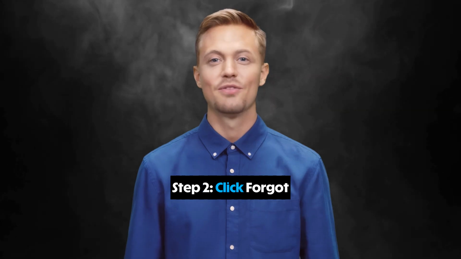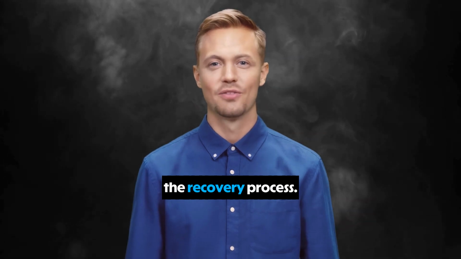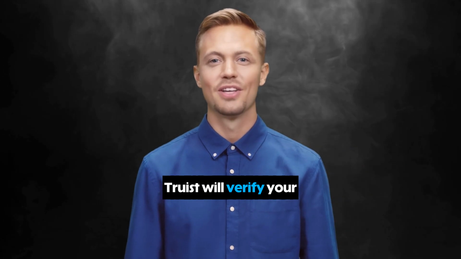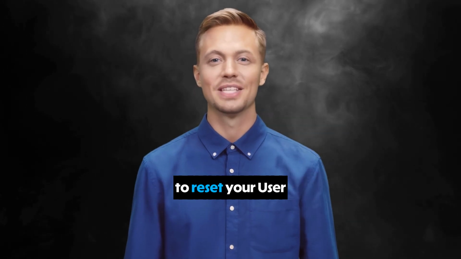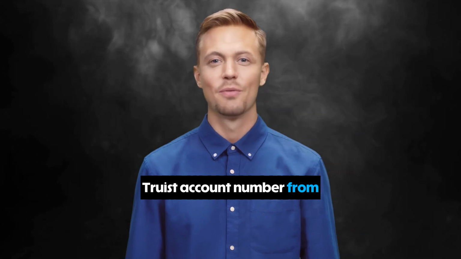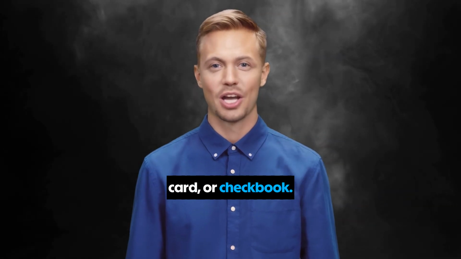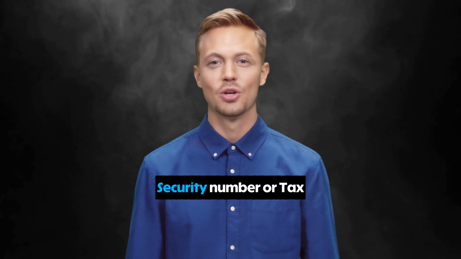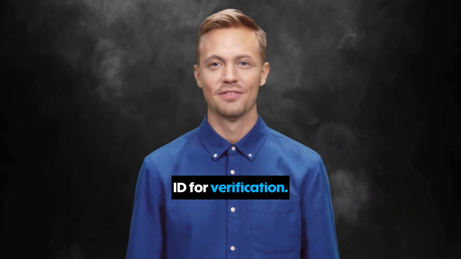Step 2. Click Forgot User ID to start the recovery process. Truist will verify your identity before allowing you to reset your user ID. Step 3. Enter your Truist account number from your bank statement, debit card, or checkbook. Also provide your Social Security number or tax ID for verification.